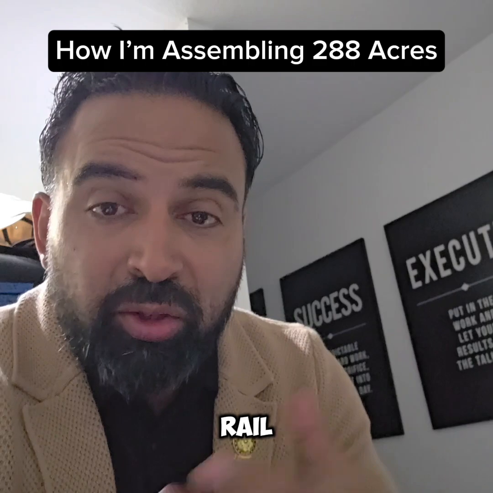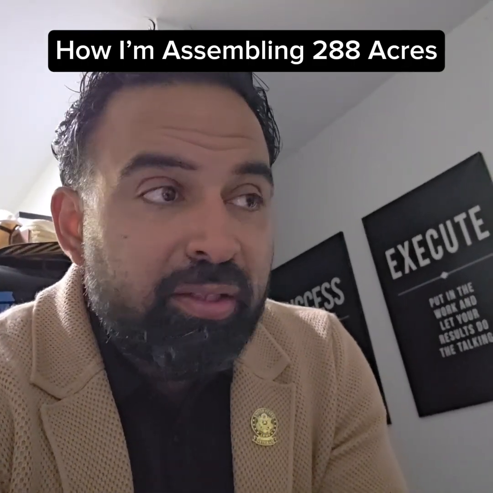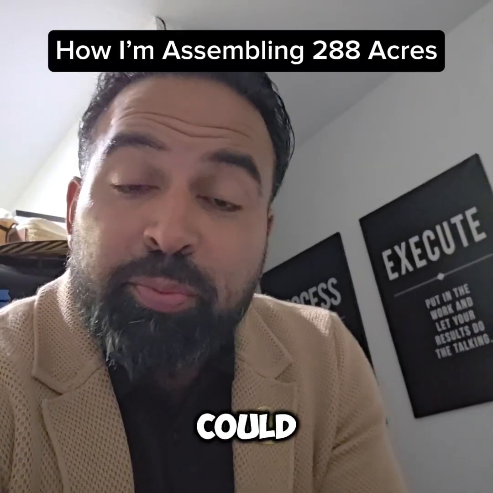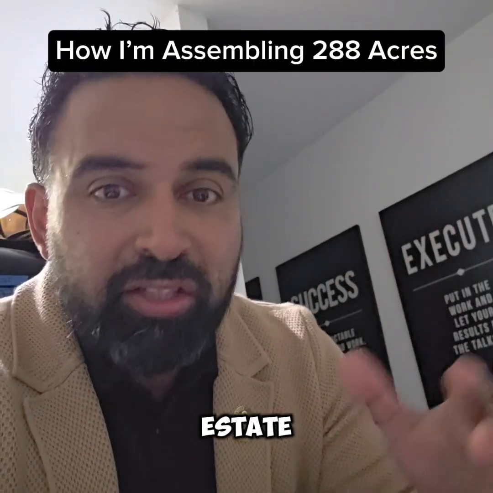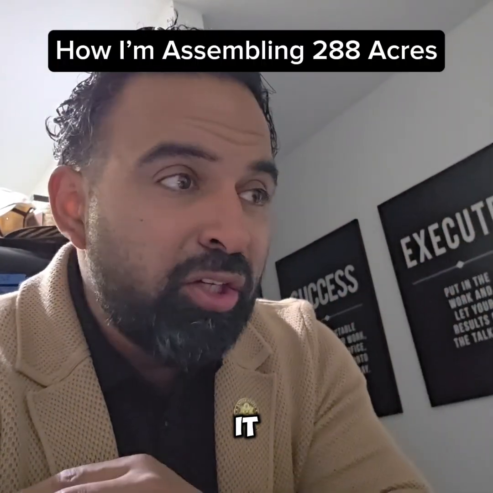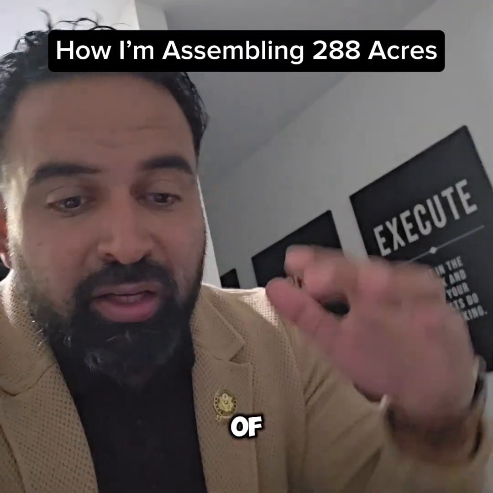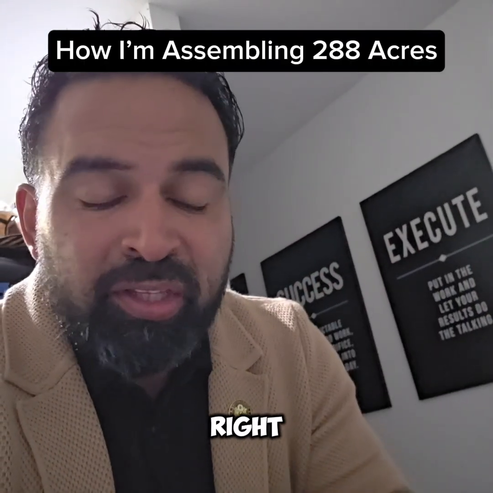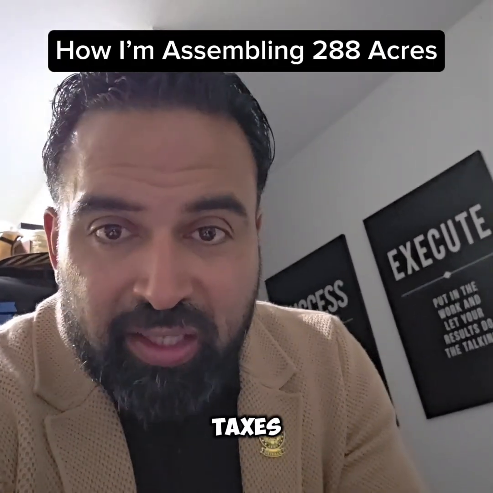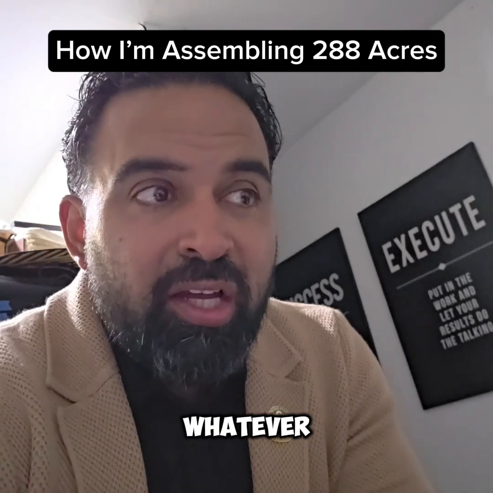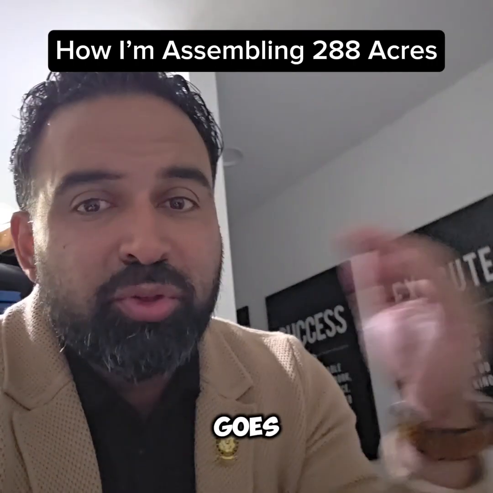Now, if you have rail and they're coming in with material that is cheaper than trucks, then you could bring down your material costs, hence bring down building costs, real estate costs, infrastructure costs. It only helps everybody within the city if you could bring down the cost of any kind of item, right? Because the truth of the matter is, we as consumers are the ones that pay the taxes or so-called tariffs or whatever. Any cost that goes on a business, the business does not pay for. It always goes over to the consumer.